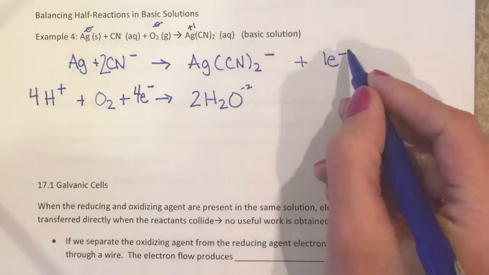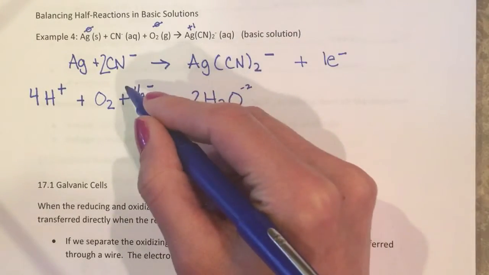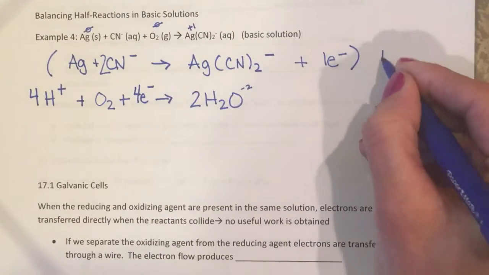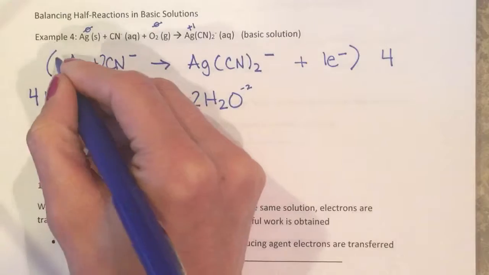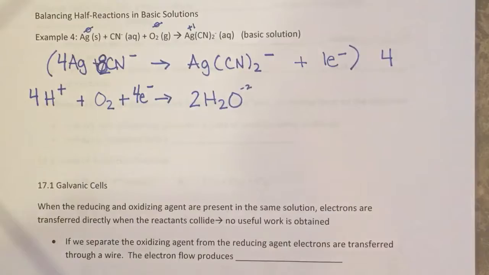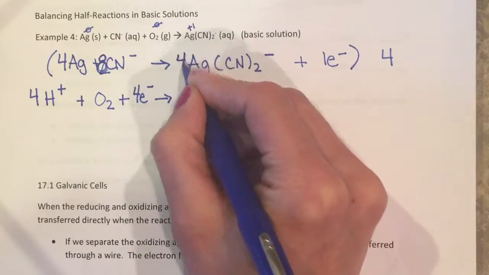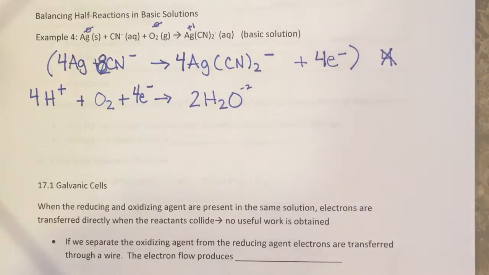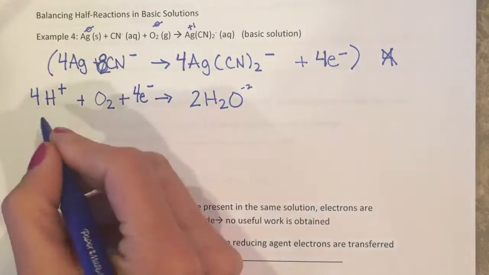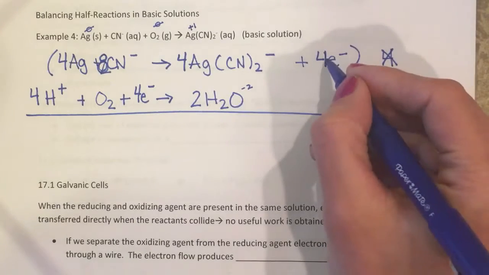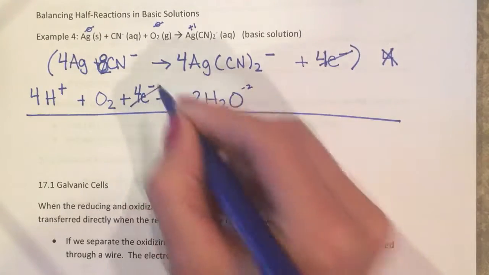Now, I need to make sure my electrons are equal. Since they're not, I need to multiply this entire reaction by 4. So I'm going to have 4 Ags. I'm going to have 8 CNs. I'm going to have 4 AgCN2s and 4 electrons. Okay? Now, anything that's the same on the left and the right, I'm going to cancel out. I have 4 electrons here, 4 electrons here.